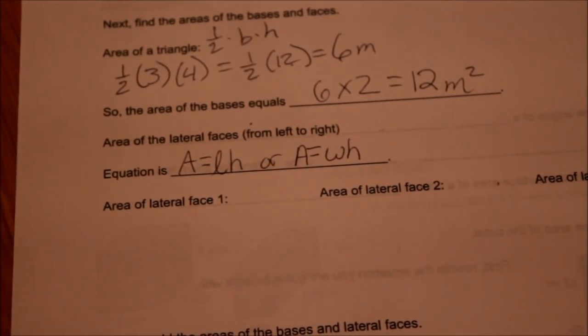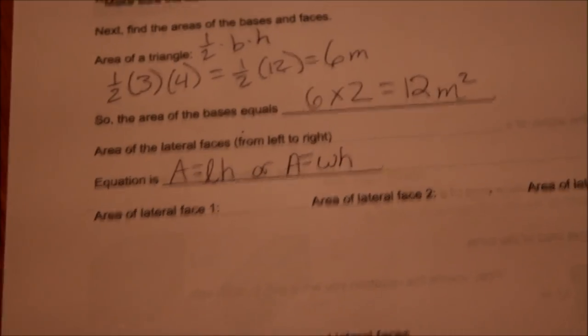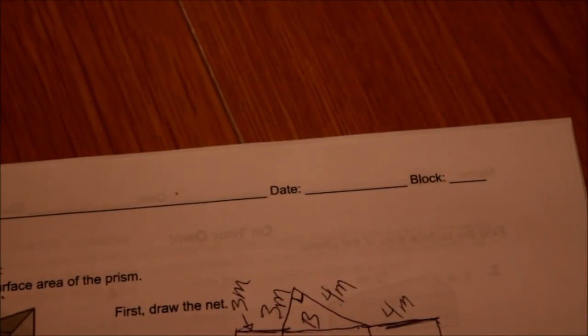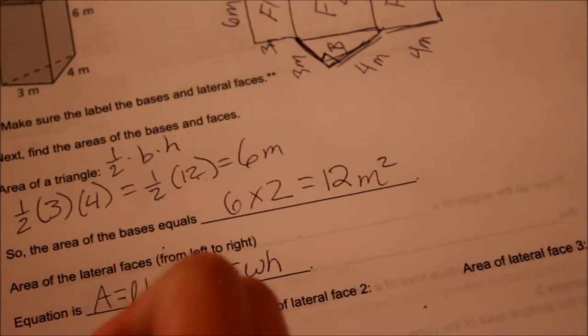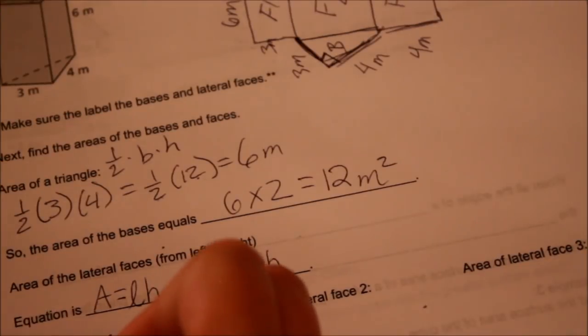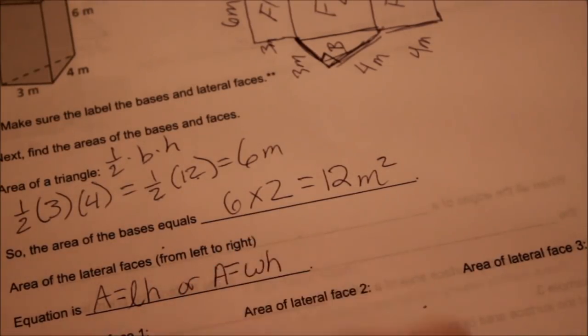So the area of face 1 is going to be this 3 right here times this 6 right here. So 3 times 6 is 18.